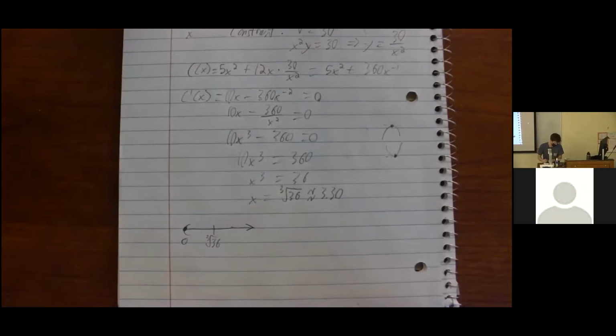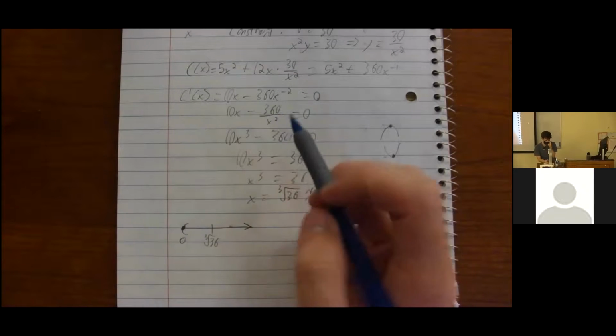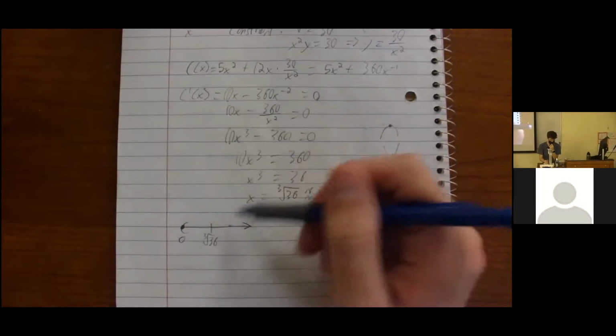Sorry, I'm just trying to think through this. Yeah, you would, oh no, you plug it into the derivative of the function, because then it tells you whether it's increasing up here or decreasing.